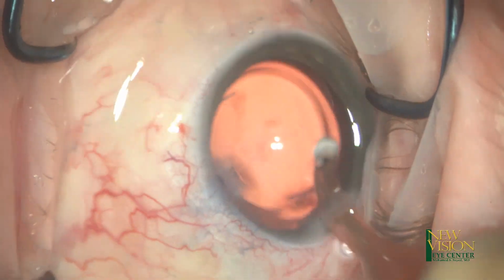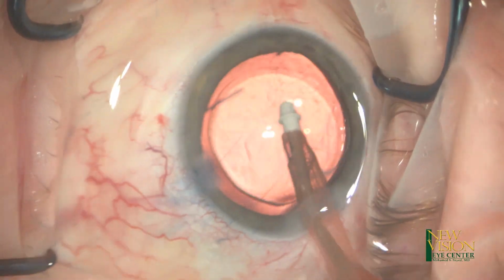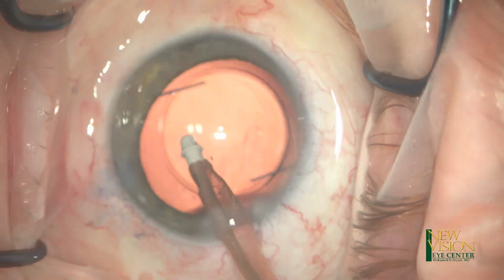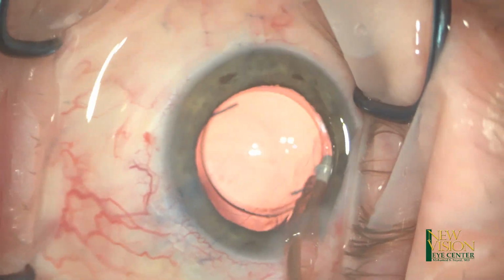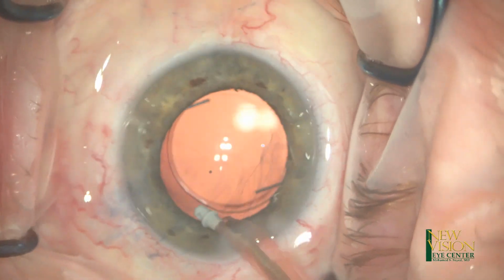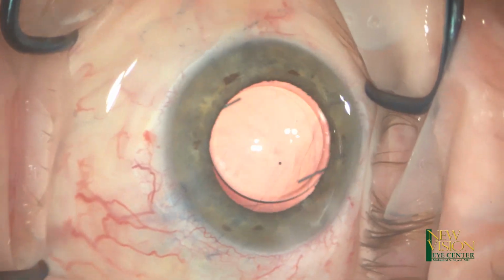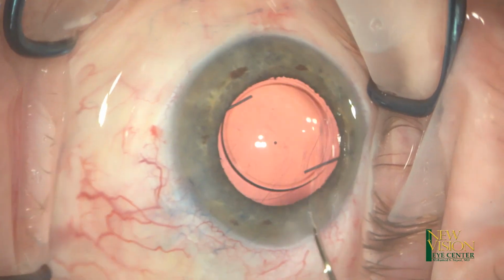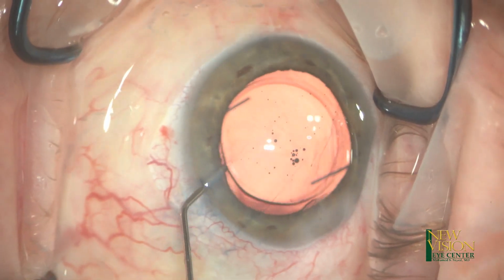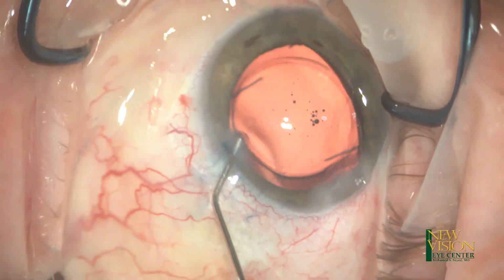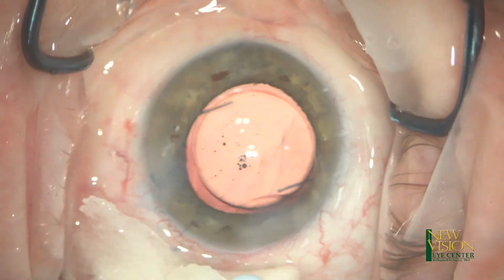Now the entire lens is in the bag, both haptics are in the bag, and I remove viscoelastic from behind as well as anterior to the lens, and I try to mechanically bring the pupil diameter down, and I hydrate the incision and make sure that the IOP is good, no leakage, looks good to me.